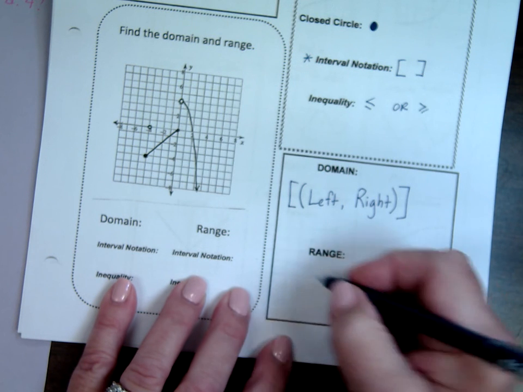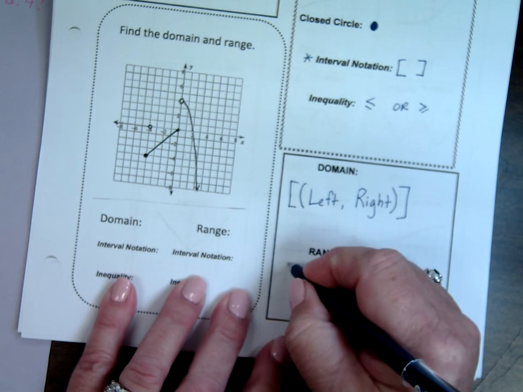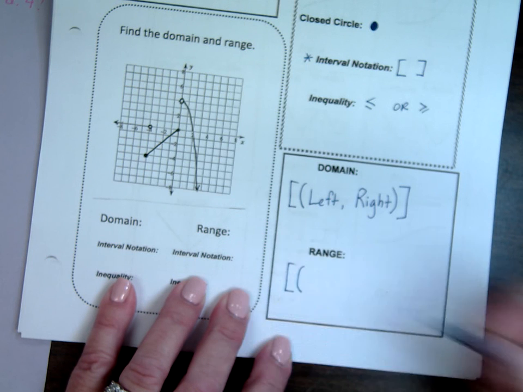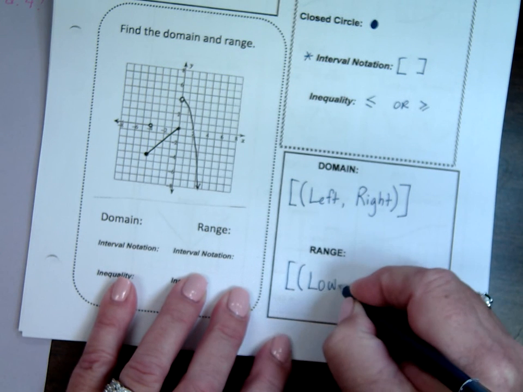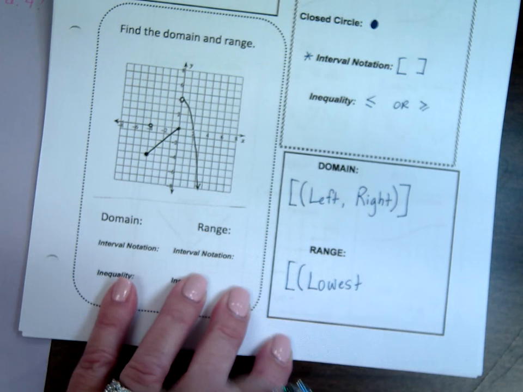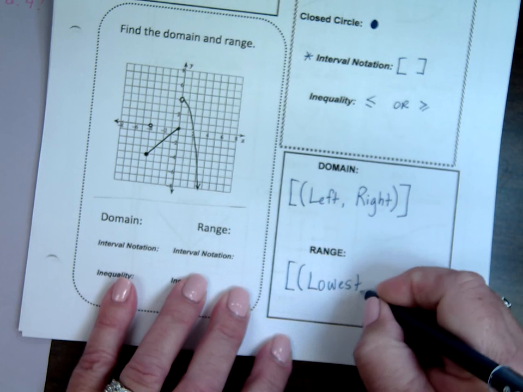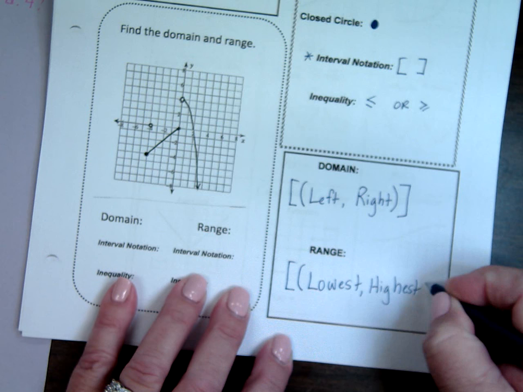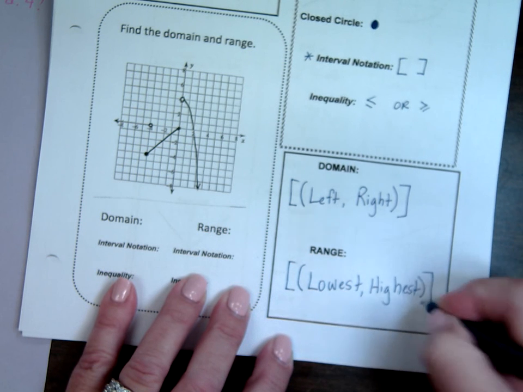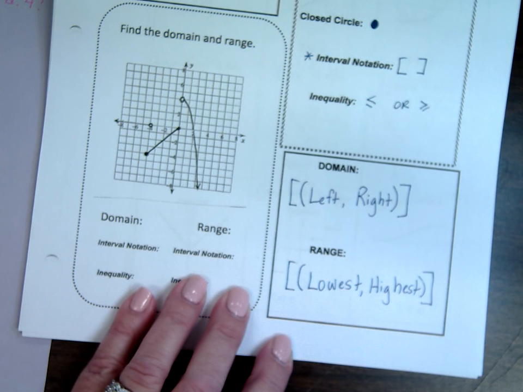If I look at the range, same idea, bracket or parenthesis, but it's going lowest, because now you're talking the y values, right? So the y values are read vertically. So you want the lowest value to the highest value. Close it up with a bracket or parenthesis, whatever's appropriate.